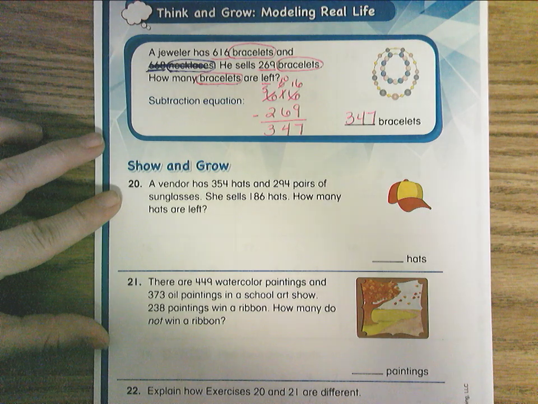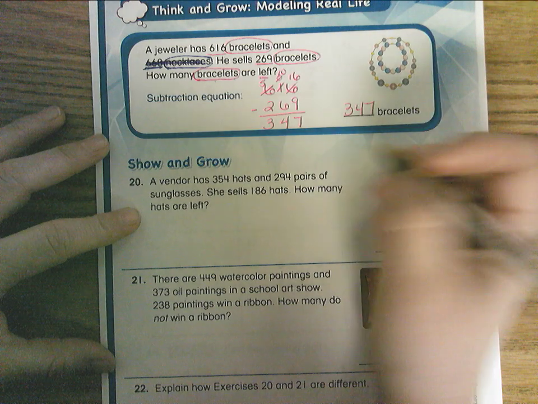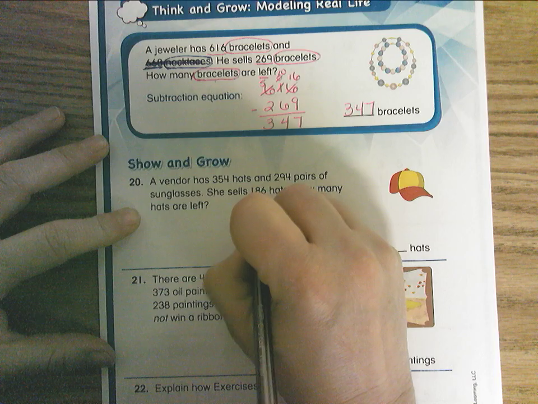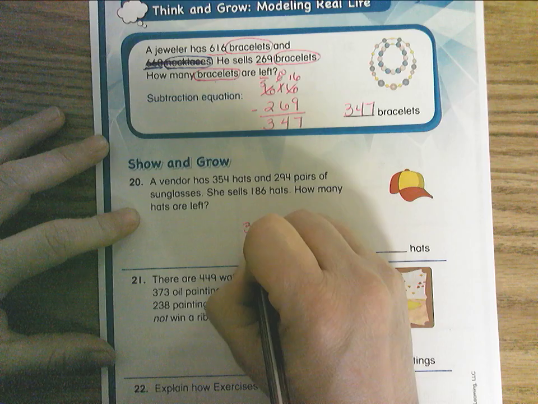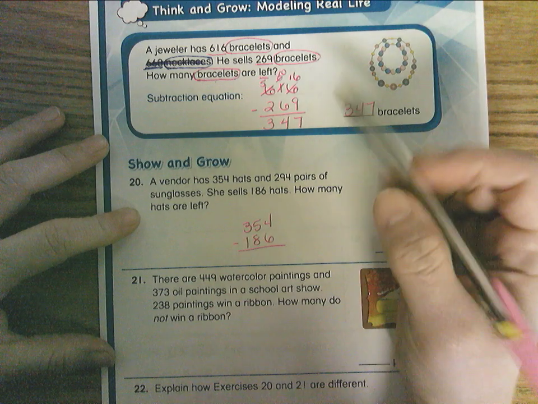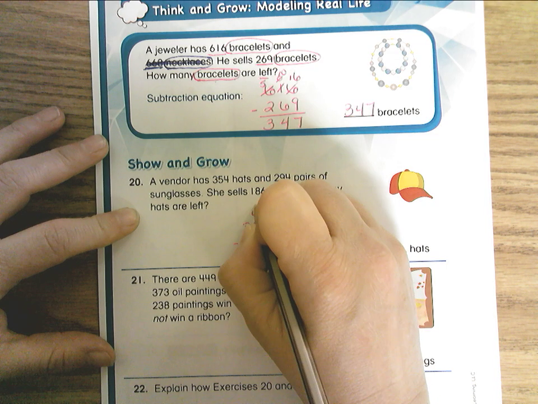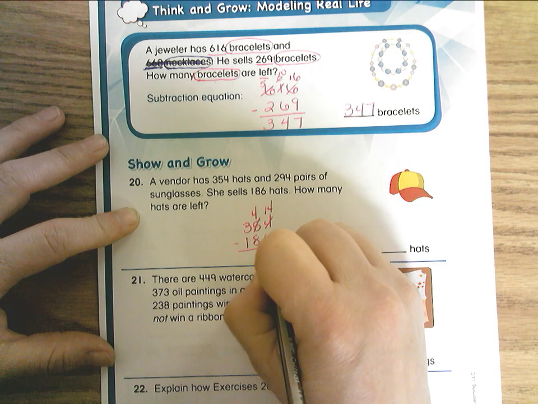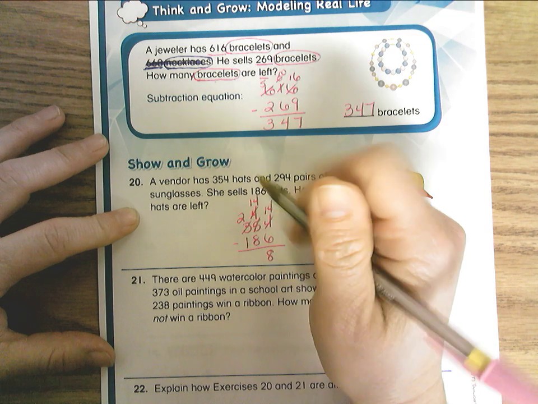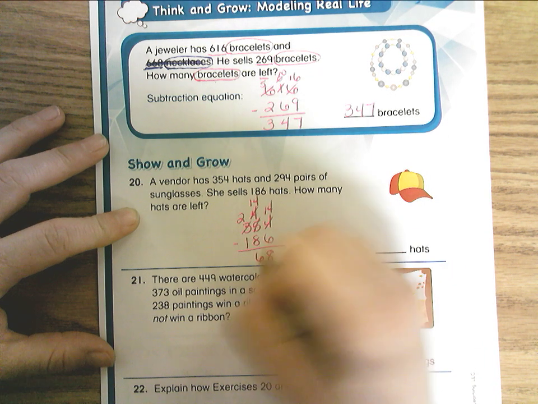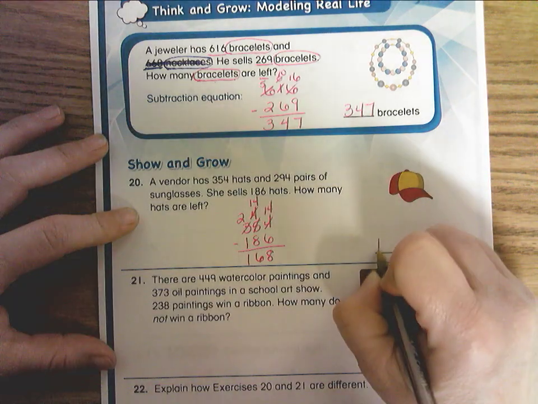Great. So hopefully you guys came up with the right answer. I'm just going to do the problem real quick and I want you to compare your answers. Great. 168.